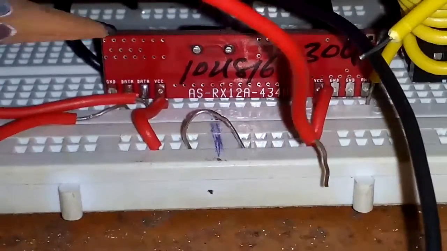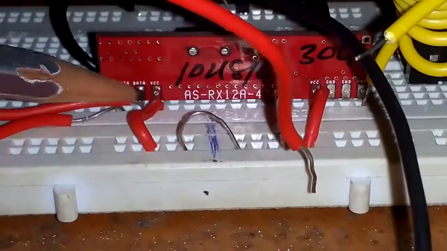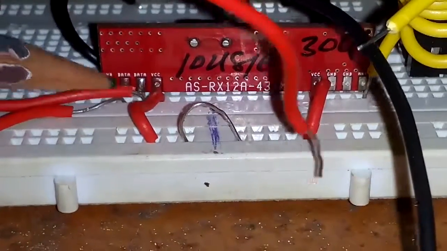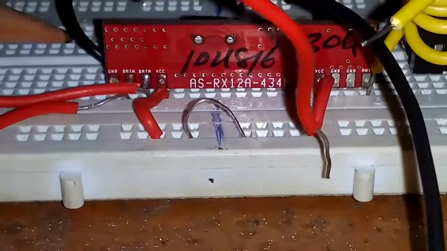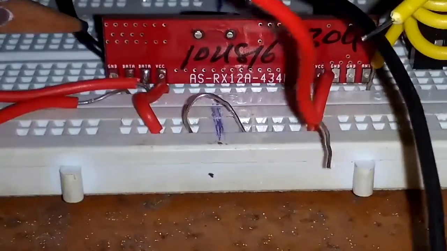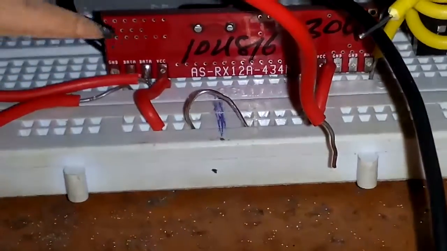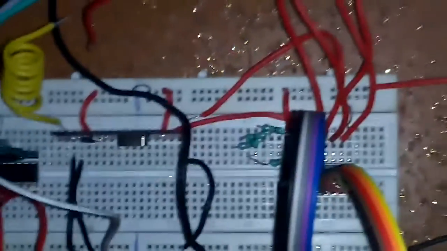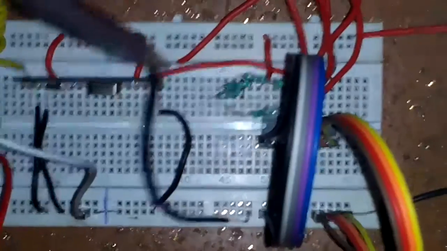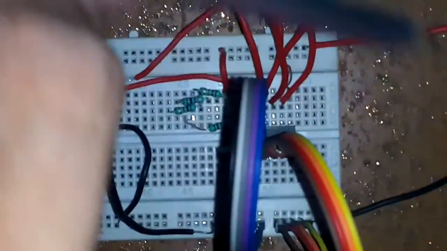For example, we are giving VCC here, taking data from these 2 pins, and grounding through this black wire. So it's very easy, but we just have to identify the pin numbers of the encoder and decoder IC. Two data pins are taken from here.